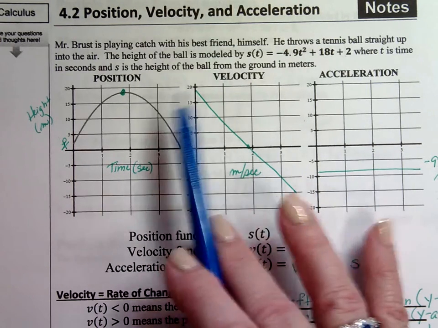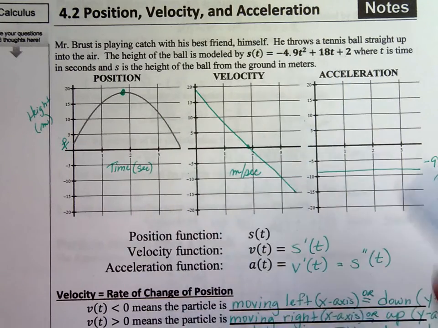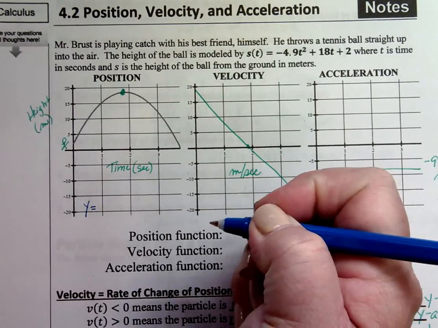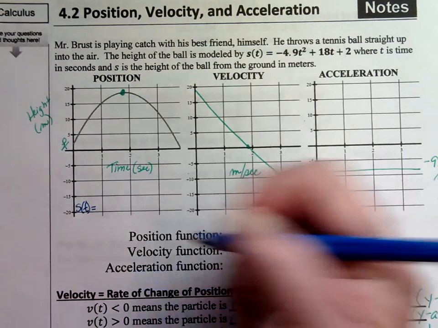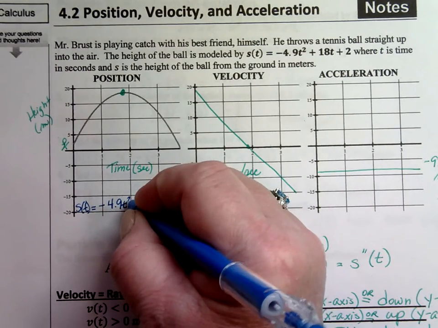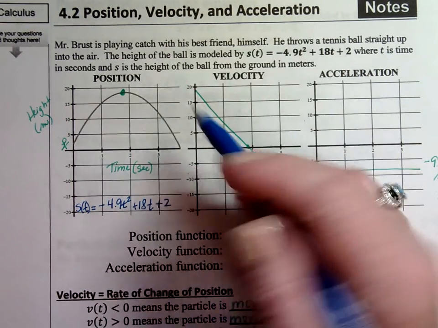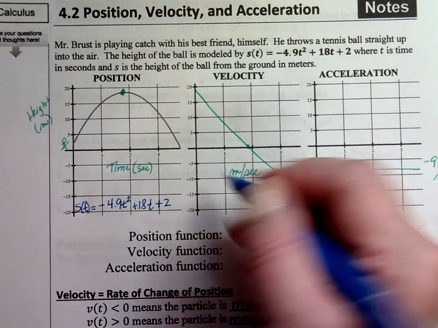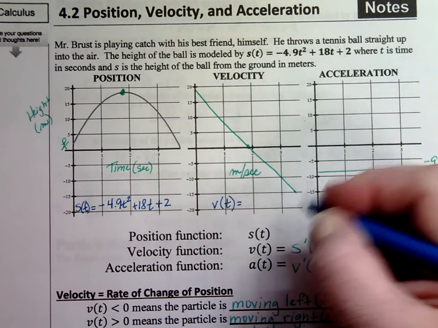If I asked you for the velocity of this, you do have an equation. Let me put it down here. This was my equation: S of t equals negative 4.9 t squared plus 18t plus 2. Well, the velocity is the derivative of position. And they use v of t to represent velocity. So let's think about what that equation is, and then we'll talk about the graph.